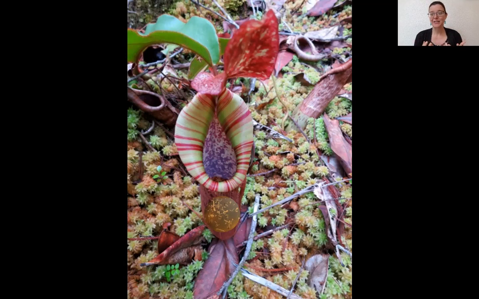But in this little ecosystem, even though this plant attracts and eats insects, it also hosts other insects that are only found in pitcher plant microcosms, and a whole community of bacteria and rotifers, fungi, protozoa. All these different organisms live in this little microcosm inside of the pitcher.